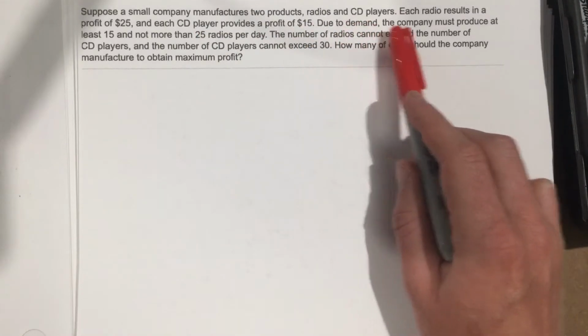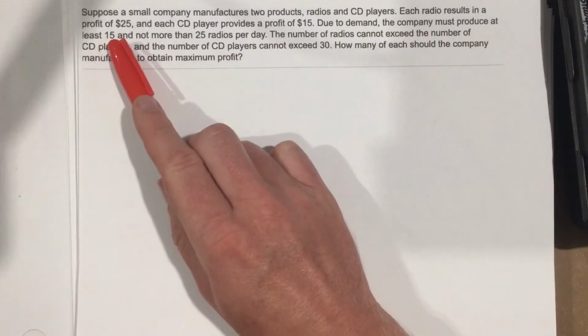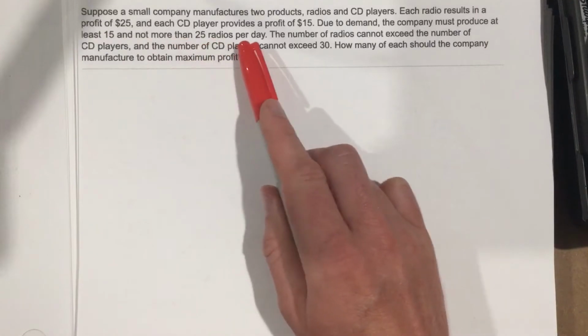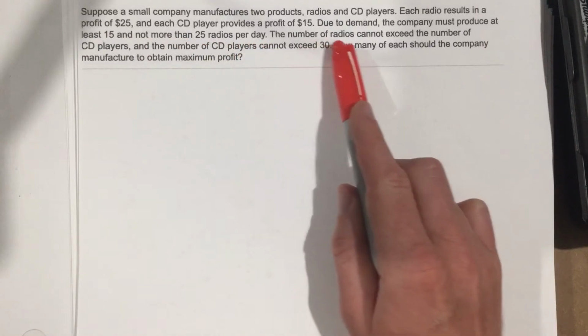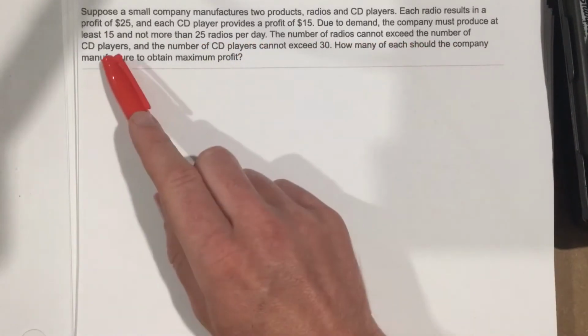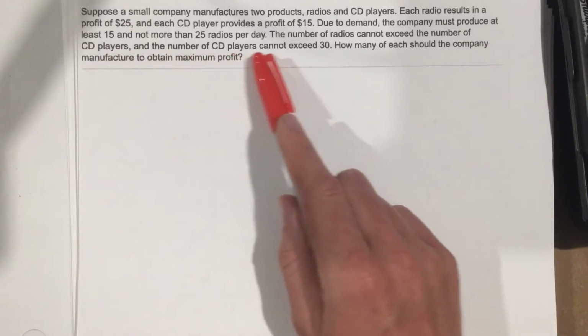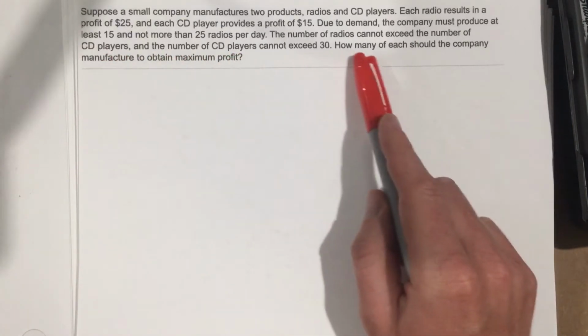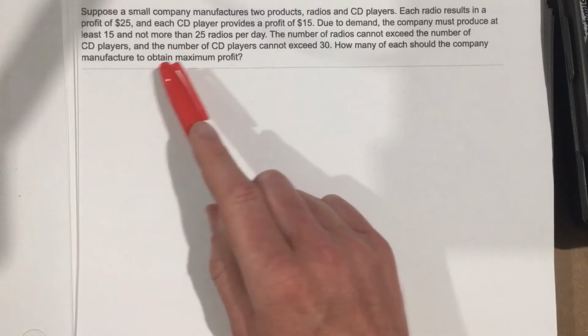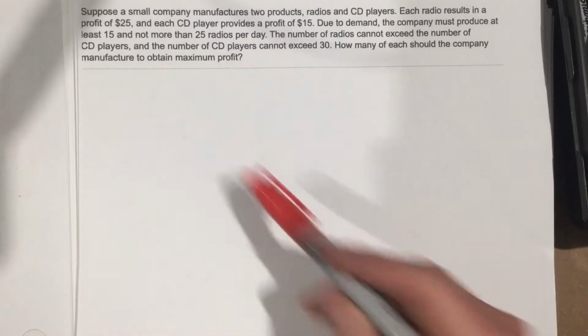Due to demand, the company must produce at least 15 and not more than 25 radios per day. The number of radios cannot exceed the number of CD players, and the number of CD players cannot exceed 30. How many of each should the company manufacture to obtain maximum profit?